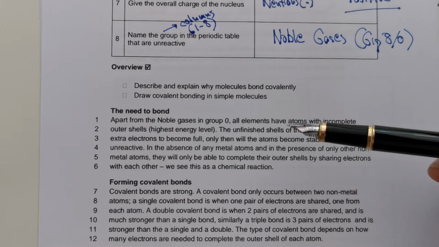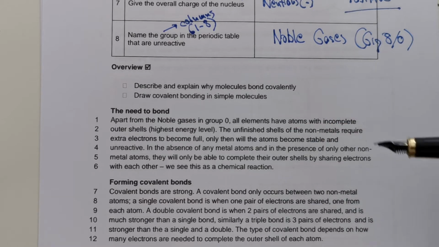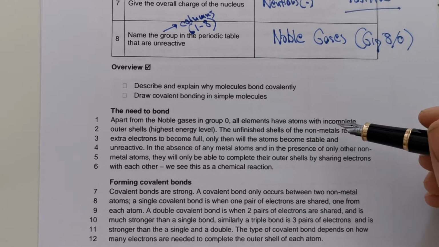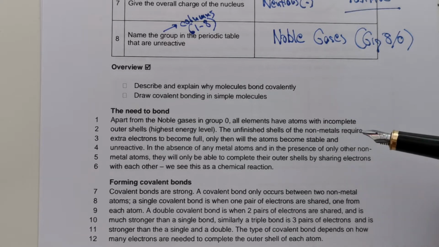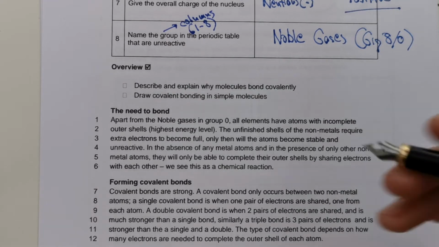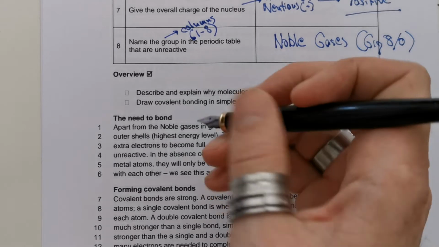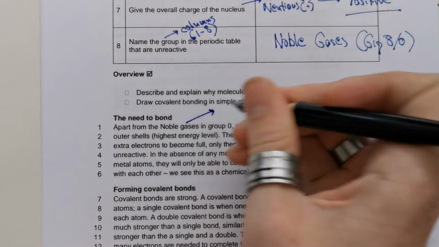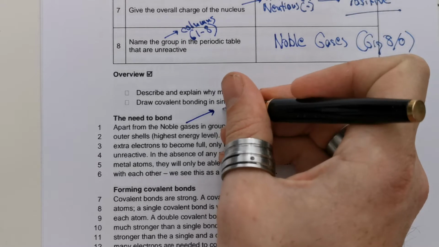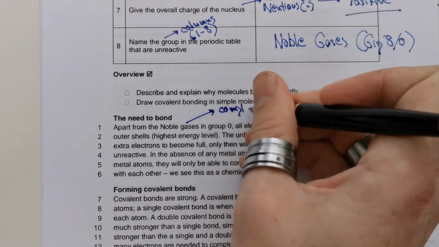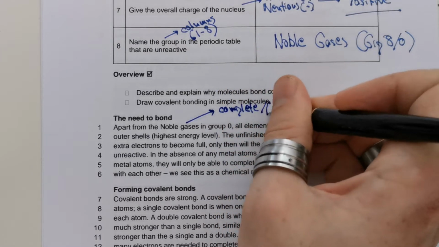So, first sentence on line 1 says, apart from the noble gases in group 0, all elements have atoms with incomplete outer shells, highest energy level, in brackets. So, the defining feature of noble gases: if all elements have atoms with incomplete outer shells, noble gases, their outer shells are complete, or full.